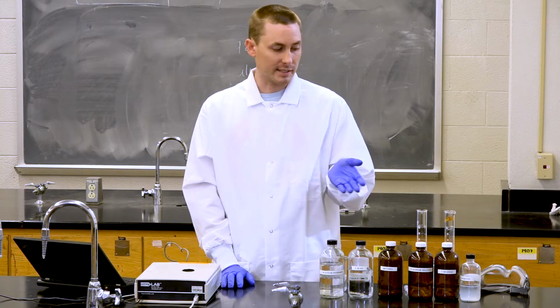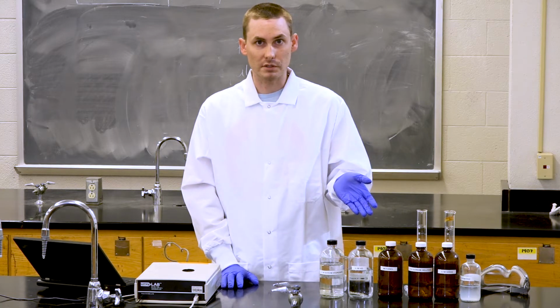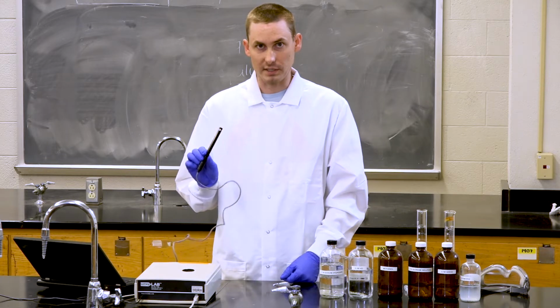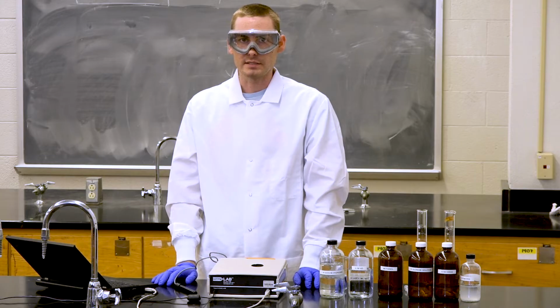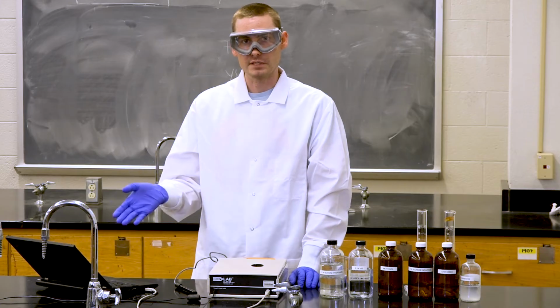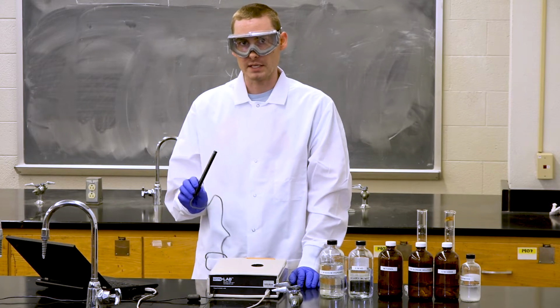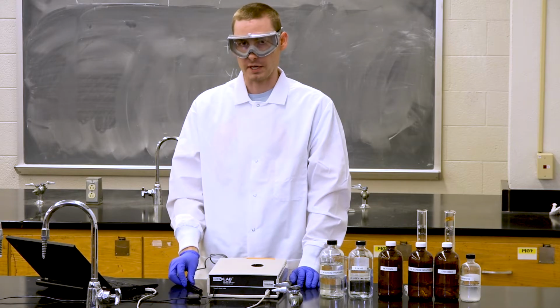Let's get started by testing some of these solutions first and see what their conductivity is when measured with the conductivity meter. So before we begin testing the conductivity of different solutions, we need to first set up the computer so that we can begin taking conductivity measurements using the microlab.